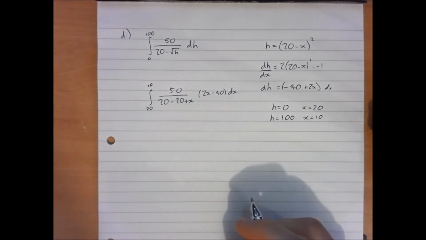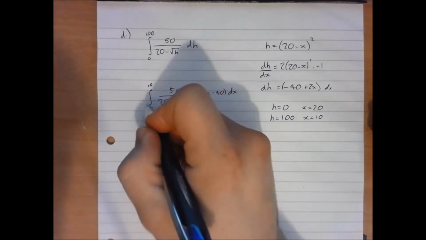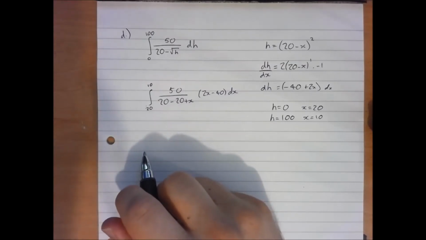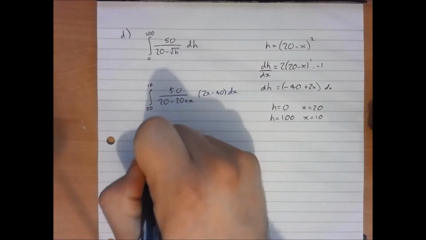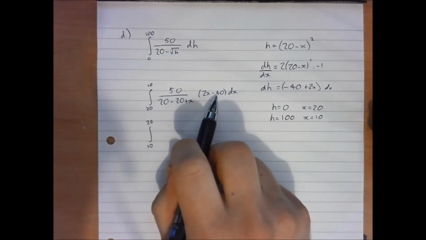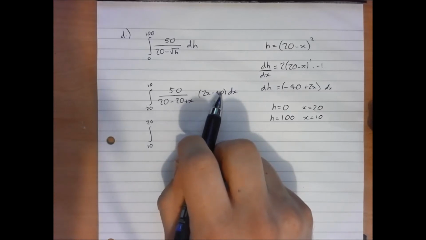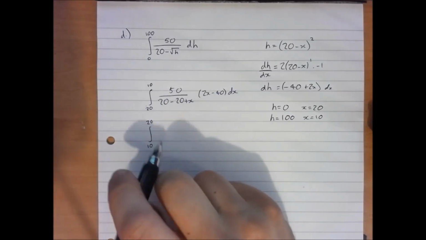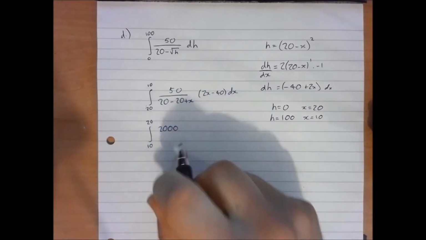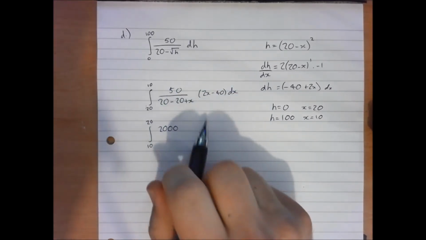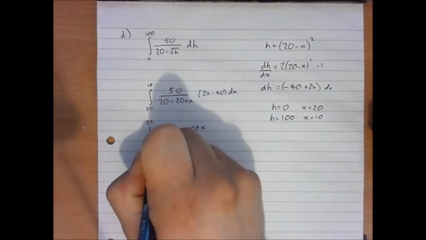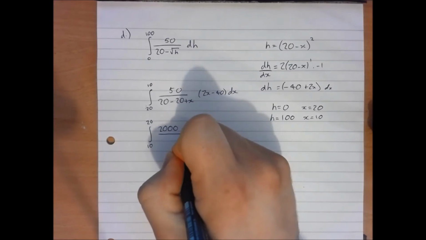Now when I come to simplifying this, I can swap my limits over if I multiply the entire expression by minus 1. So I can now put my 20 on the top and my 10 on the bottom. And when I expand my brackets, if I times by minus 1, I'm now going to have 40 times 50 to get me 2000. And I'm going to get 50 times minus 2x to get me minus 100x. And if I simplify my denominator, I'm just going to get an x on the bottom.